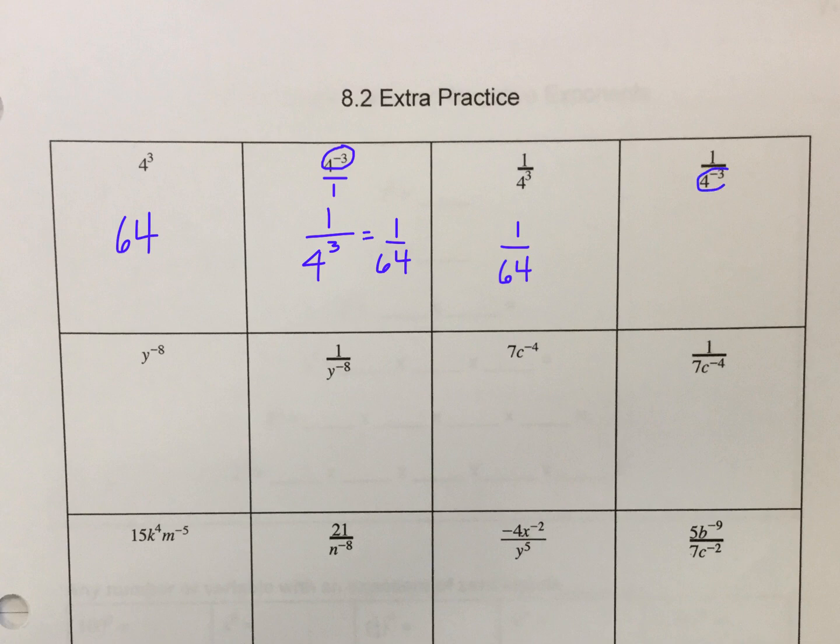This one has got this in it. So in order to make that -3 legal, we got to move it to the top, which would be 4 to the third, which would also be 64. All right, let's do a few more. Let's do this next one.